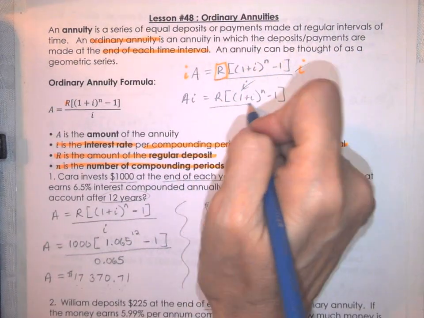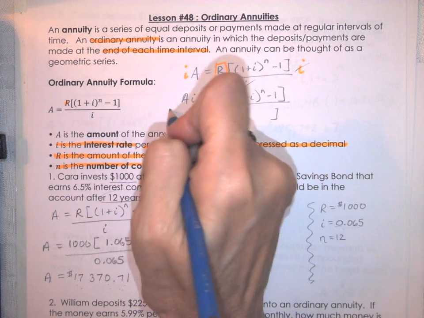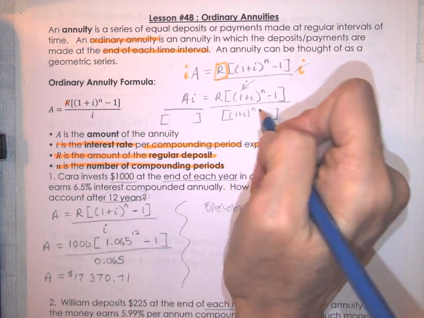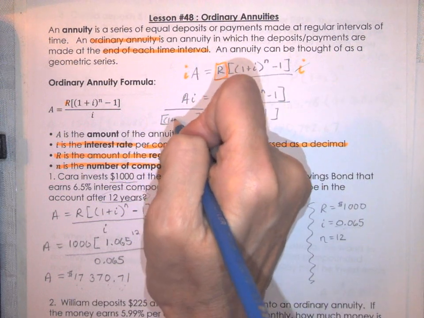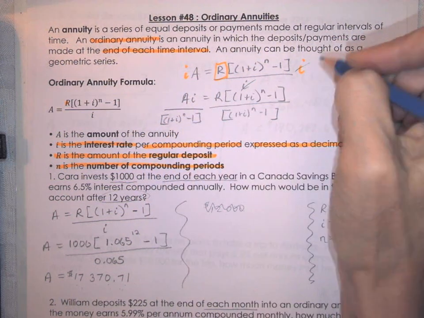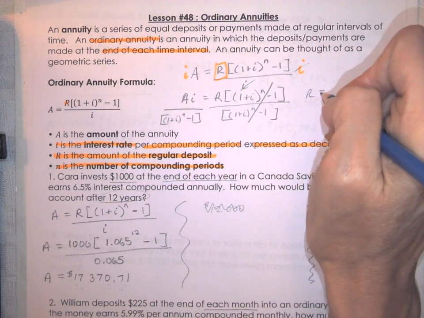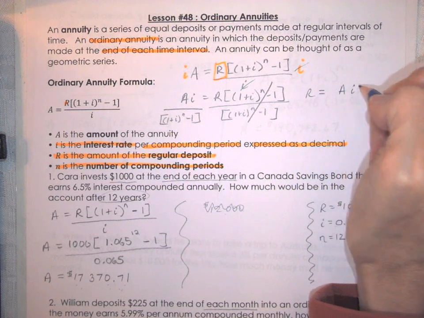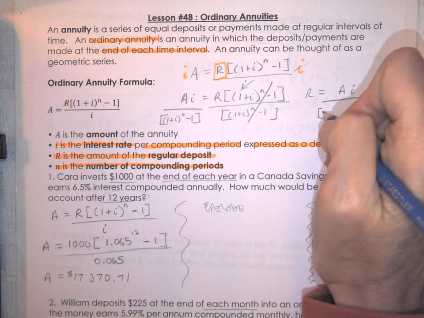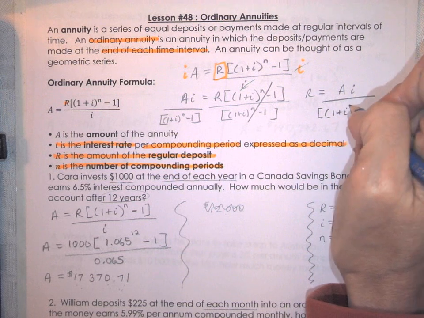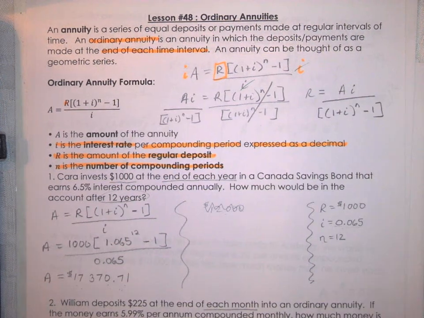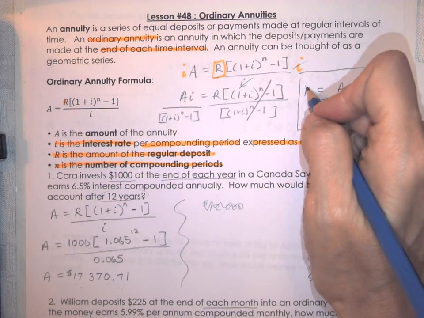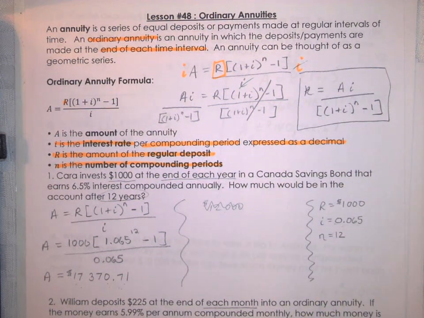And then if I divide both sides by that bracket, which is 1 plus I to the nth minus 1, I've got a formula that R, the regular deposit, is going to be A times I over bracket 1 plus I to the power of n minus 1. So that formula we can use when we're calculating the regular deposit for an ordinary annuity.